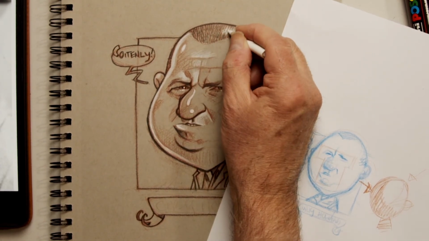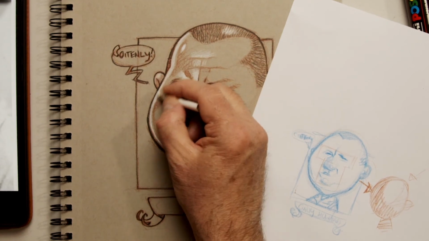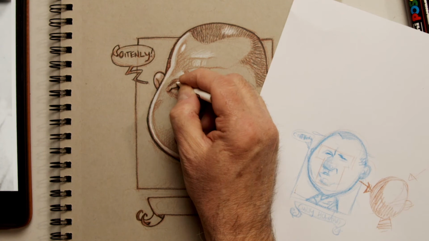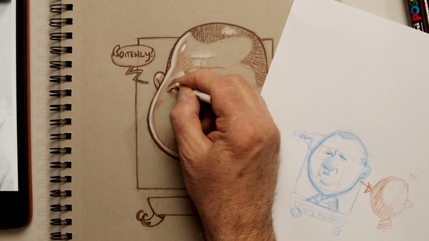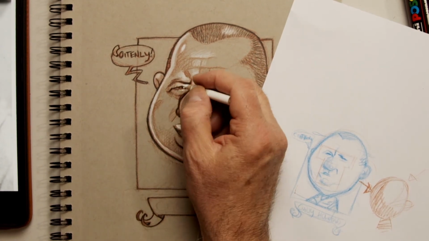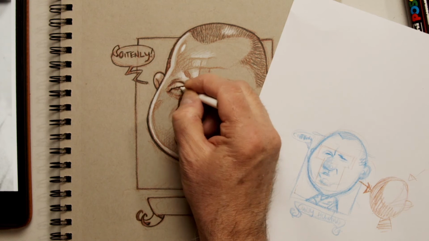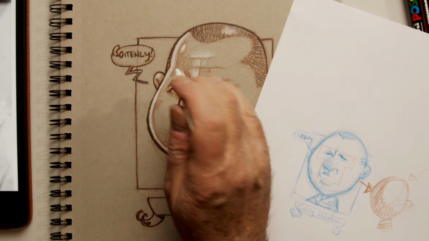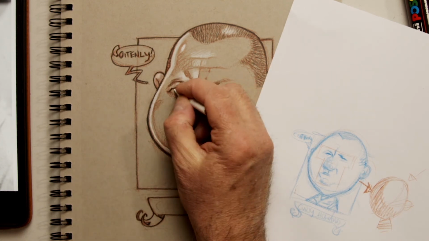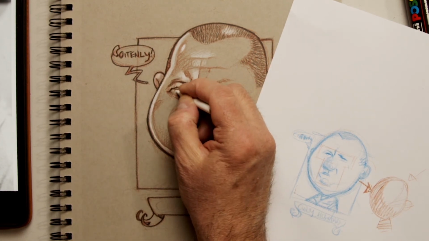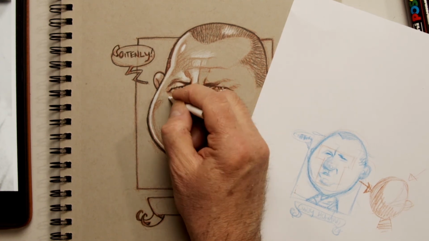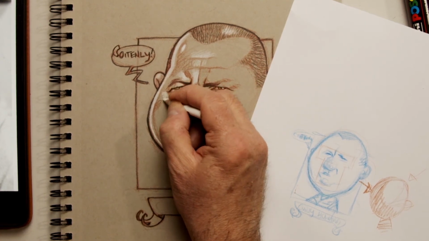So you can see it's quite. I'm going to hit it with some more of the white pencil in a minute, just to kick up some of the highlights and make them even stronger. He has got light eyes here, so I have to be careful I don't make them too dark, even though they're in shadow.